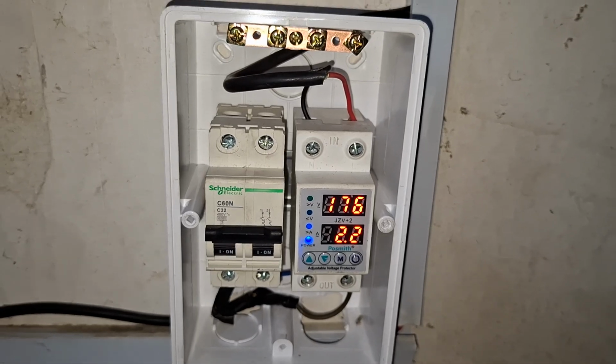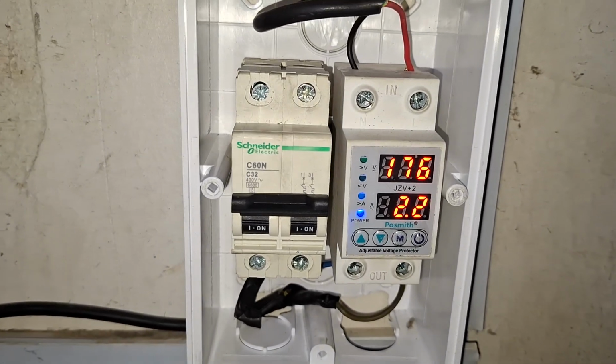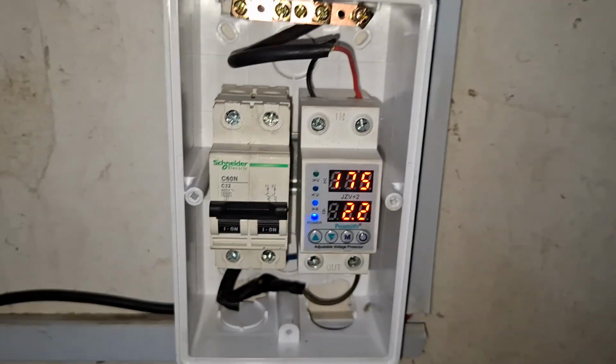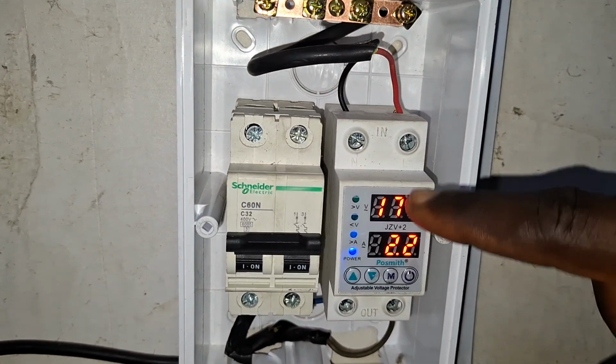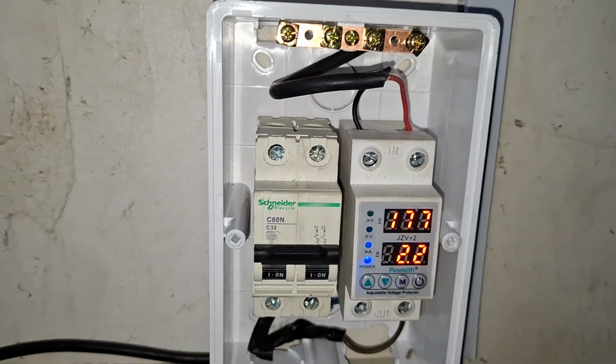All right, once again, this is Engineer Isaiah, the CEO of Morutech Global Engineering Services, and today we are going to talk about how to use our AVP to protect our solar system.